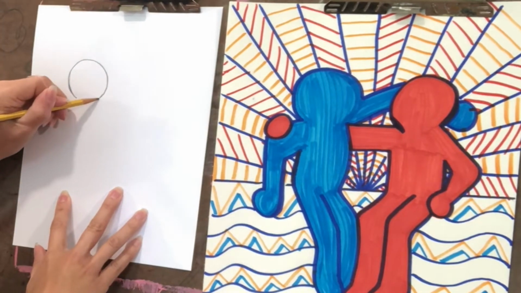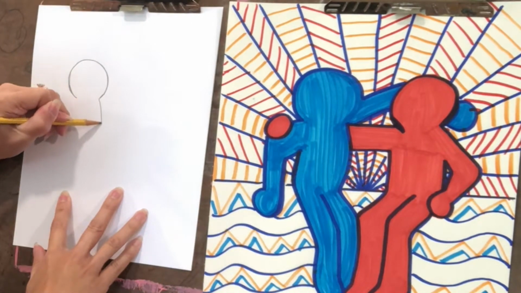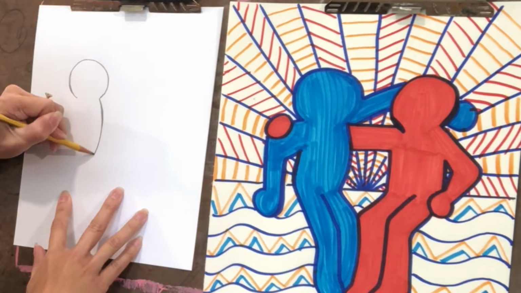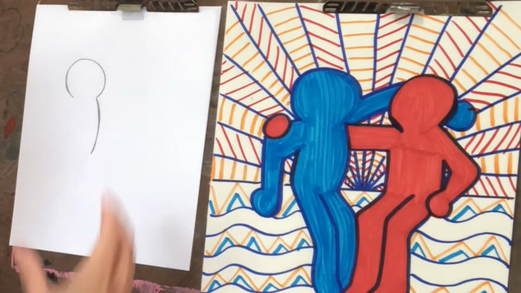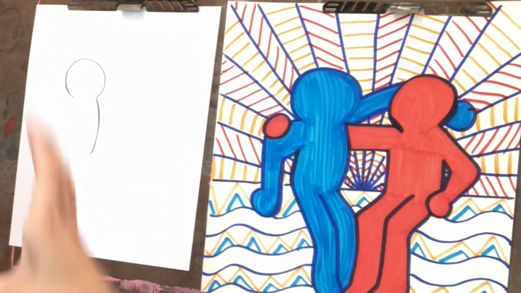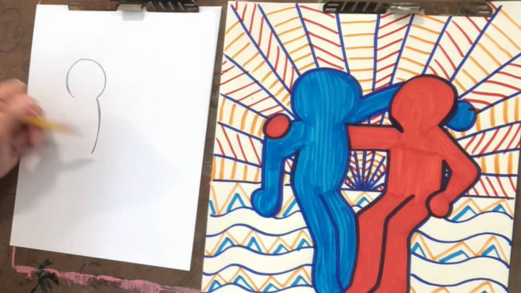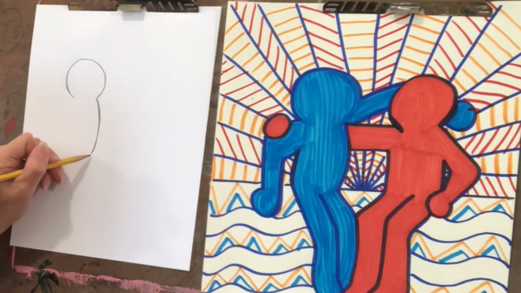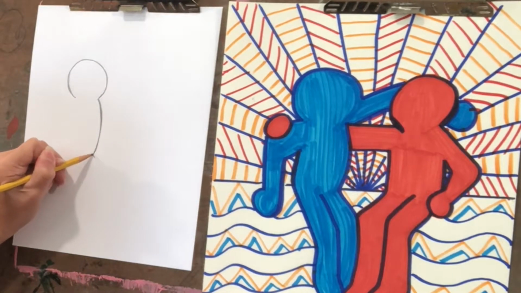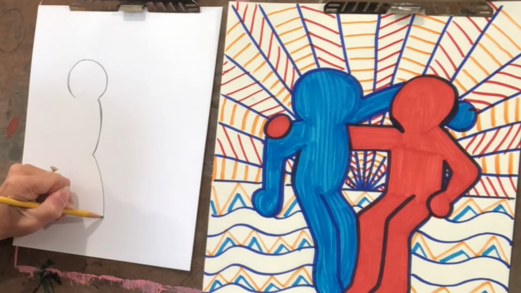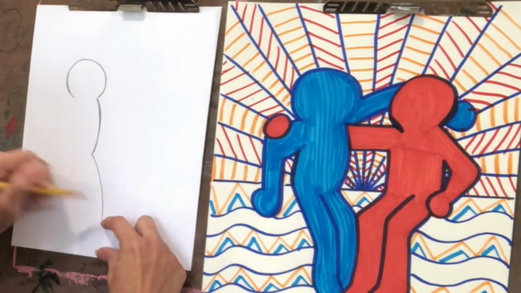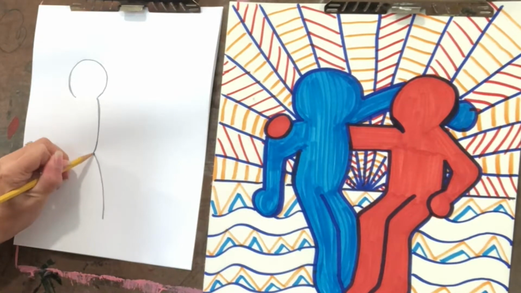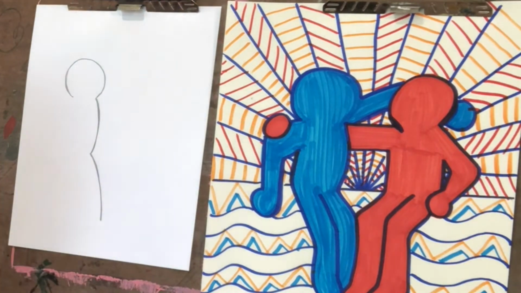Now I'm going to come down here and add a slightly curved line. Not as drastic. A slightly curved line, like a tall backwards C, maybe. Okay? And then I'm going to add a curved line down here like this. And I'm going to leave a little space at the bottom, empty. But I'm going to make a curved line like this. So that's all I have so far.